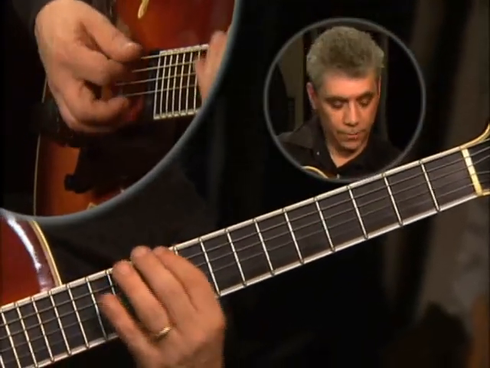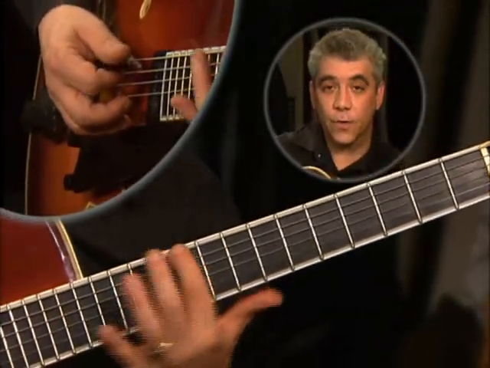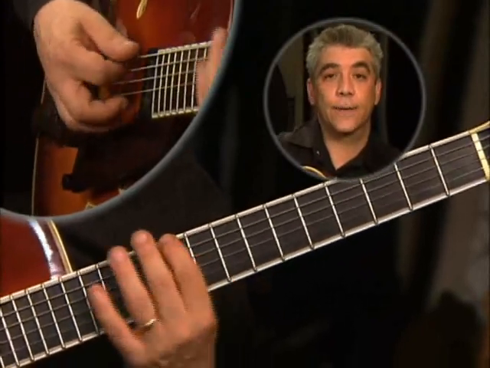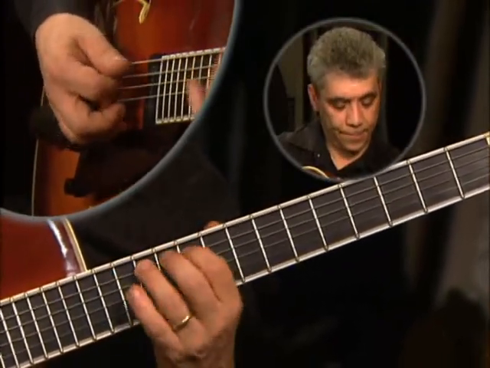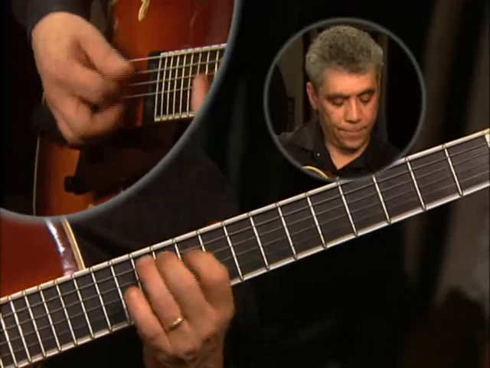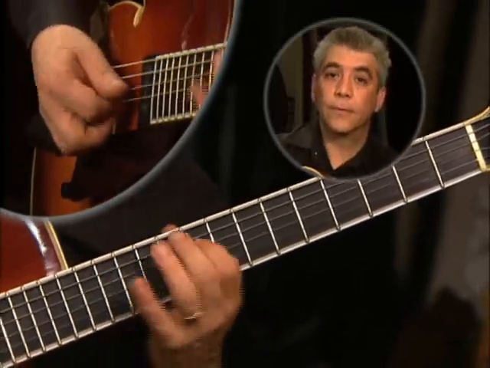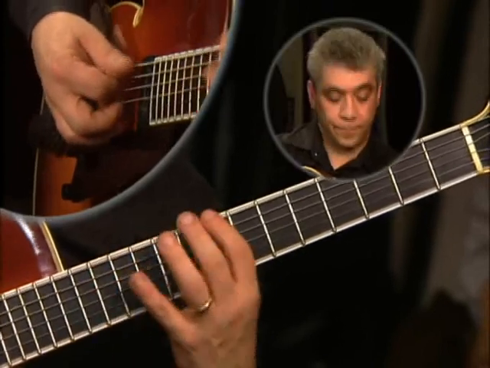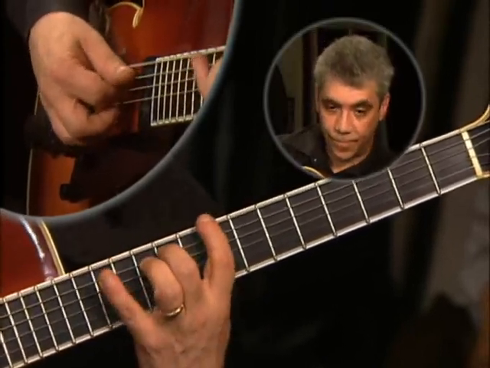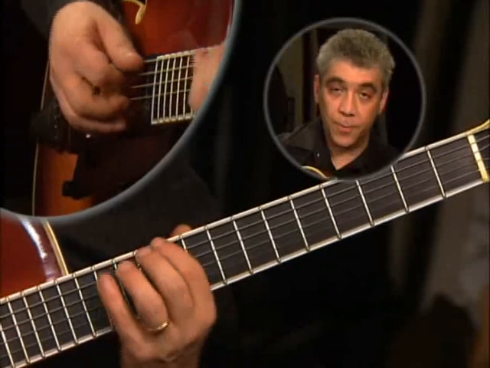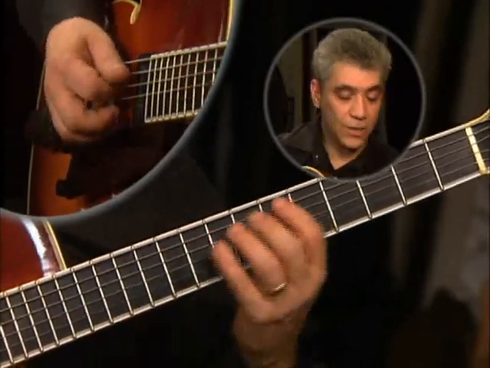So here's the next Dorian position. 1st finger, 10th fret, 6th string. Picture. I'm going to do that one more time. This picture is the same as this.